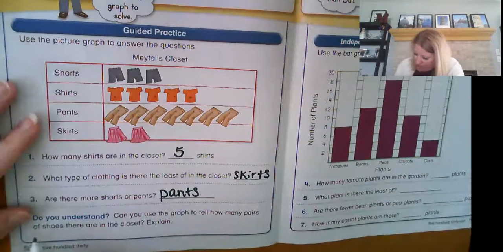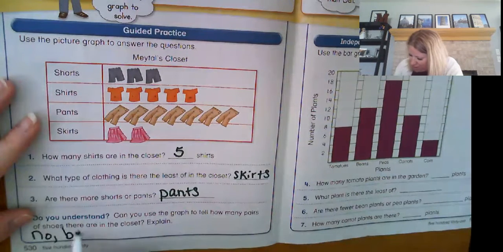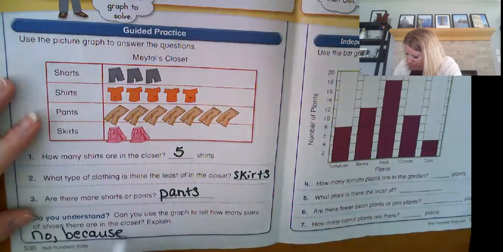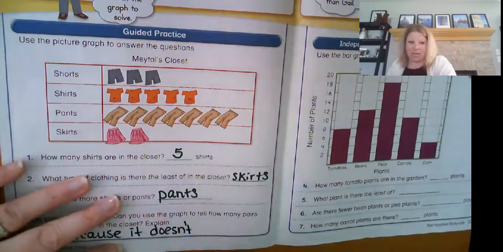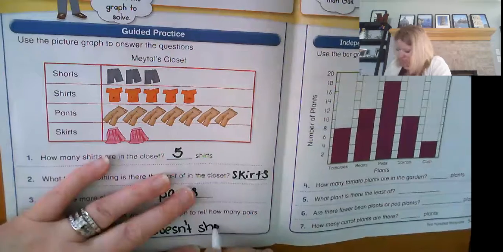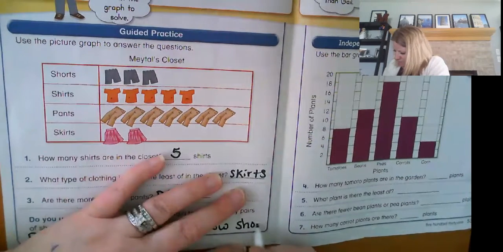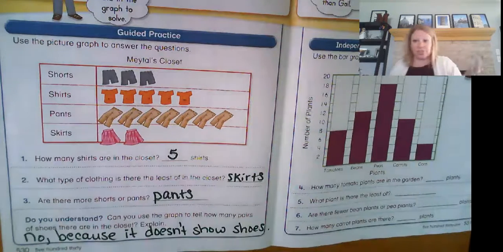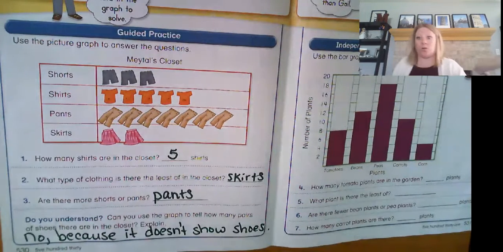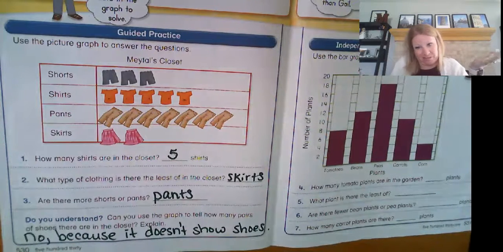I'm going to say no, because it doesn't show any shoes. So I definitely can't. If it showed shoes, then I could answer a question about shoes, but it doesn't, so I can't just assume that she has 3 pairs of shoes or 20 pairs of shoes because she's a girl and maybe she really likes shoes. I mean, boys can like shoes too, but girls typically like shoes, right?